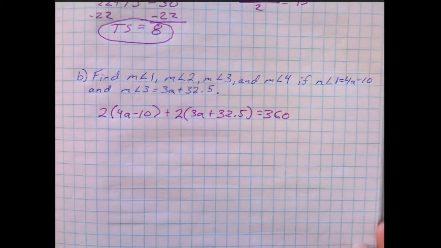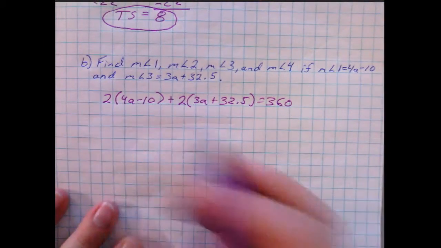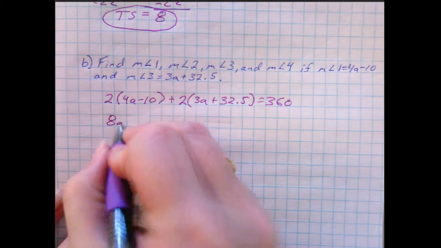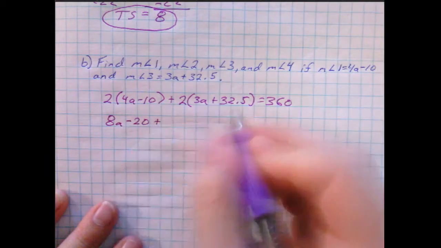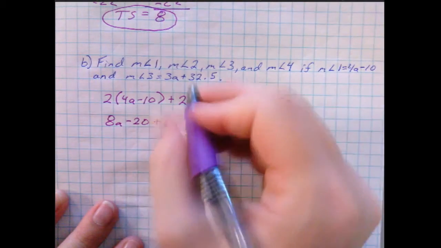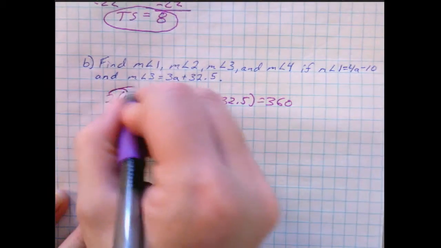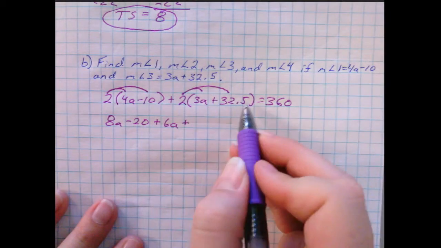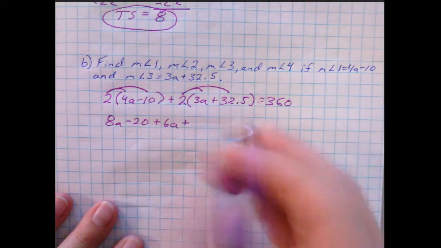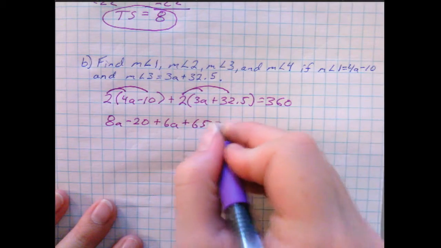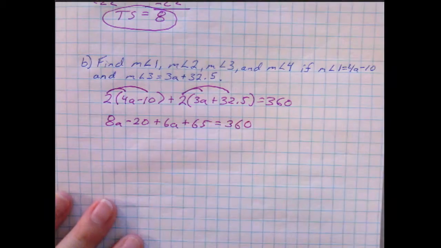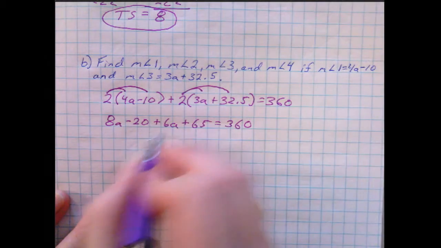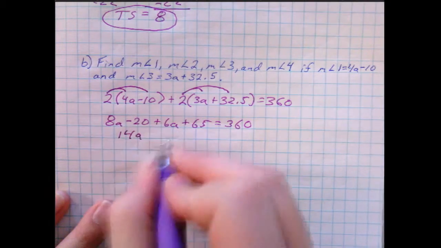I'm going to slide up here so I can solve for A. I'm going to distribute first, so I get 8A minus 20 plus 6A plus 32.5 times 2, which is 65, equals 360. Combining like terms, 8 plus 6 gives me 14A.